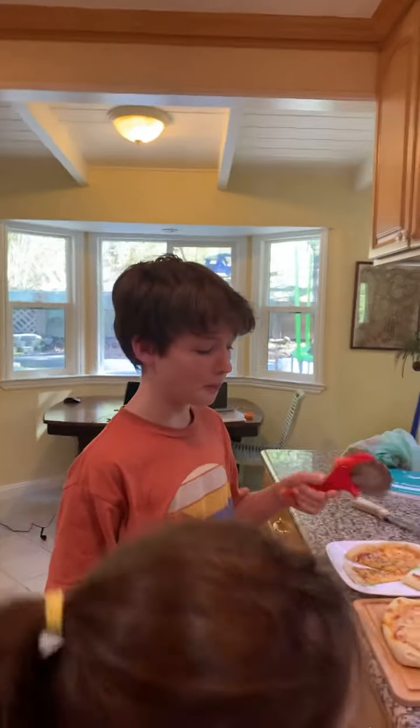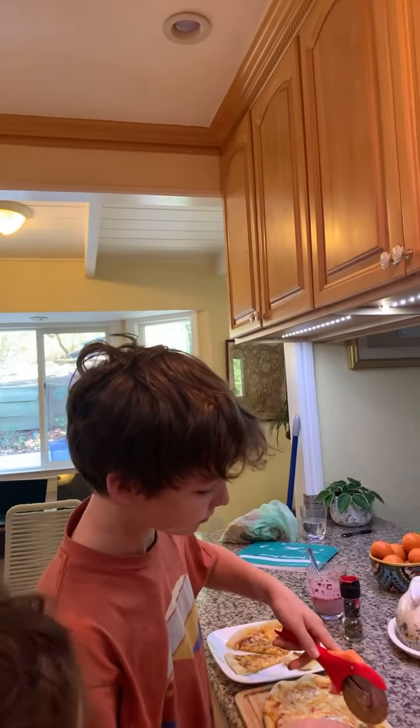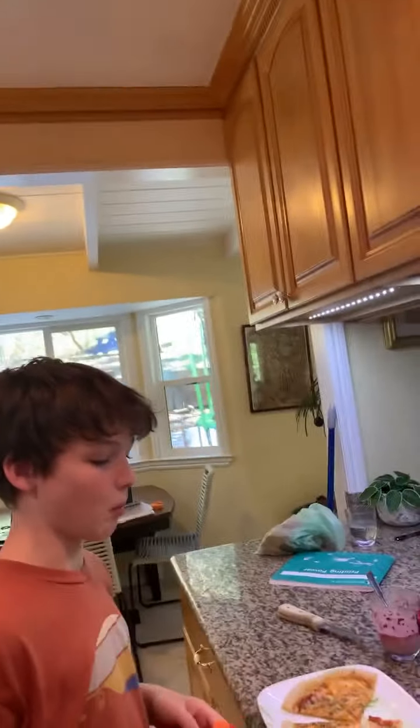What do you think? Before you cut, what are you going to cut it into? 6. No, 6. Okay, so tell us how you're going to do 6. Before you do it, tell us how you're going to make 6 out of this pizza. Because I have some ideas.